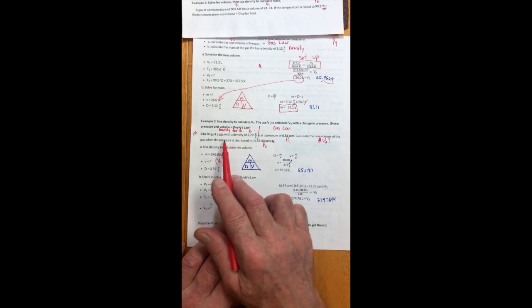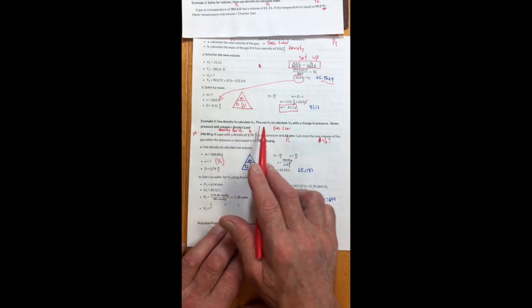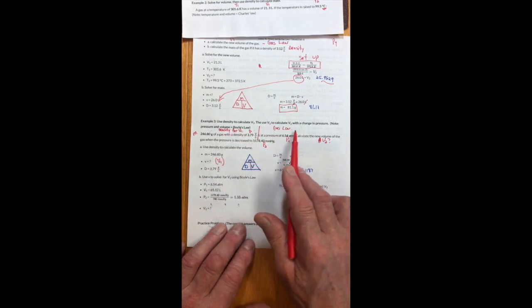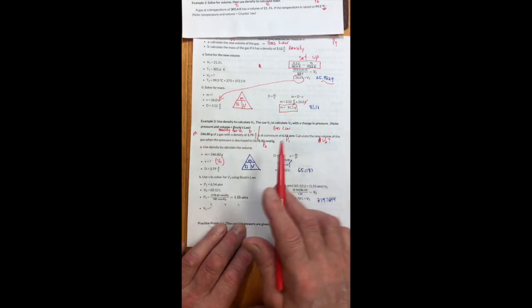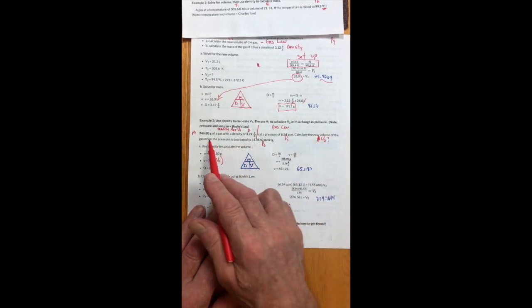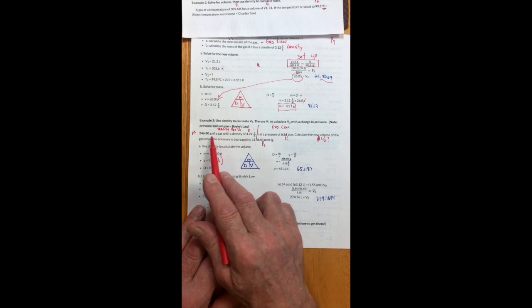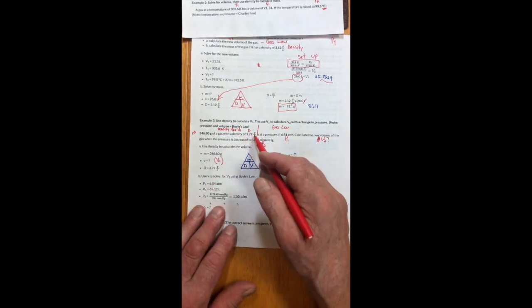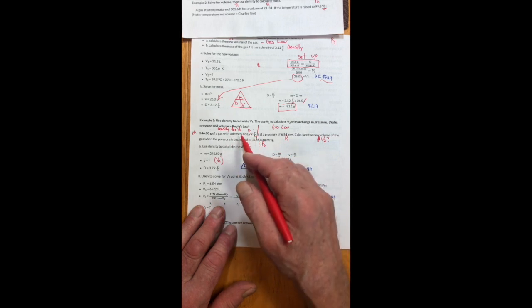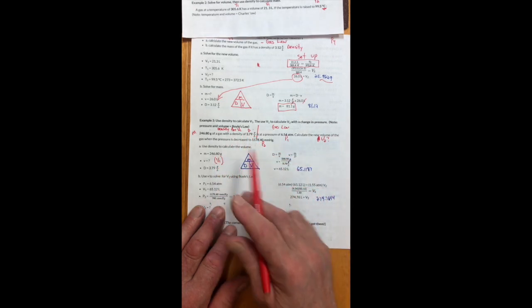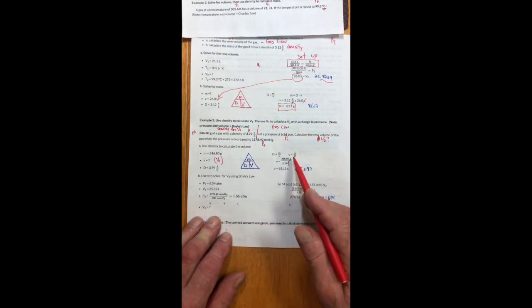Now this one says that what we're going to do here is use density first, okay? And then we're going to use the gas law. It's all written in one problem, so we have to look through and go, okay, we need density. So here's the mass for the gas, there's the density. We're going to have to use those to calculate V1. We want V for V1. We could solve that right away.